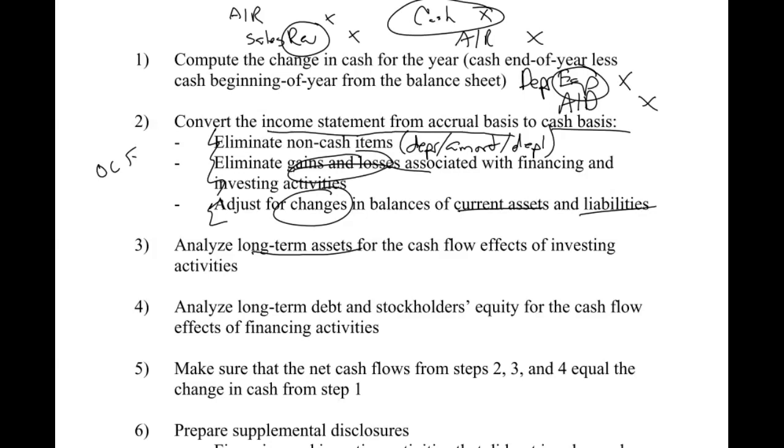All right, analyze long-term assets for cash flow effects of investing activity. So once again, this is our investing cash flow section. Then remember, we go on to long-term debt and stockholders' equity. So that is our financing cash flow section. So remember, these are our three sections: operating, investing, and financing.